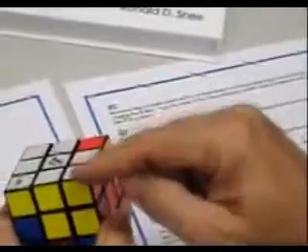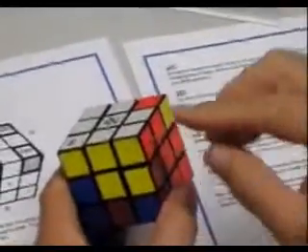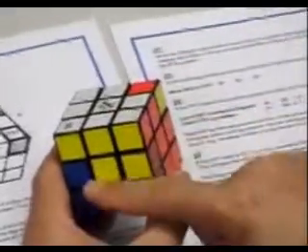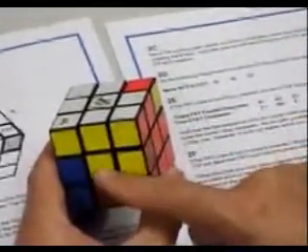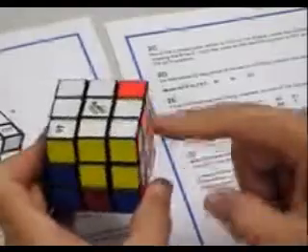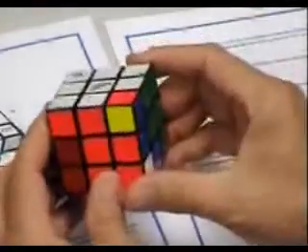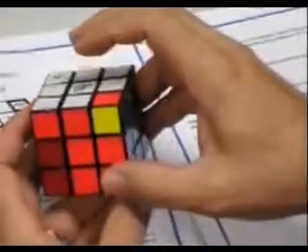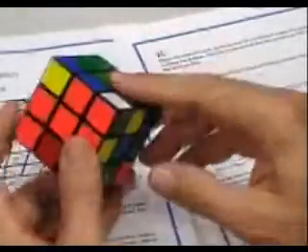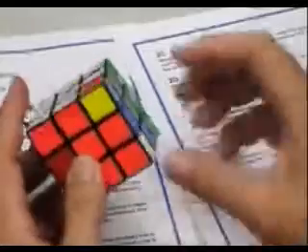Now you notice that the white, yellow, and orange cube is not only in the right position, but it's correctly oriented, because this side matches the center, this side matches the center, and this side matches the center. 3 of the 4 are done, so we got one more to do. And it should be white, orange, and green. And there is the little devil right there.